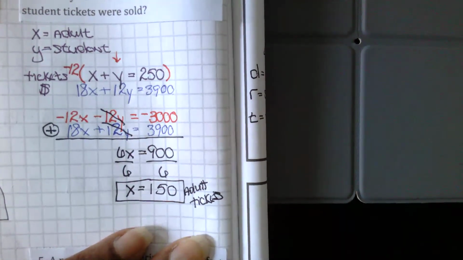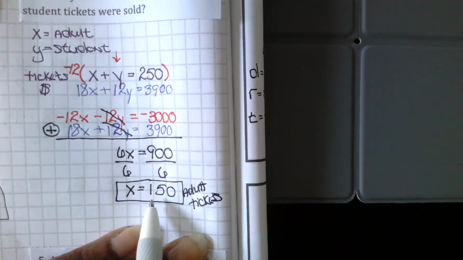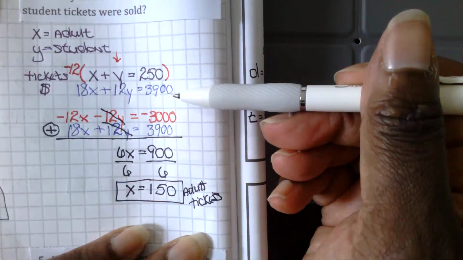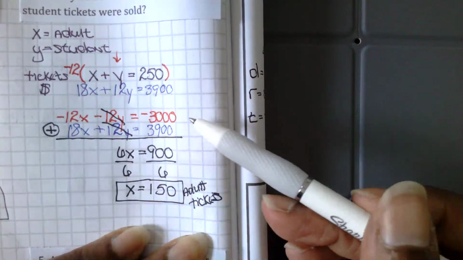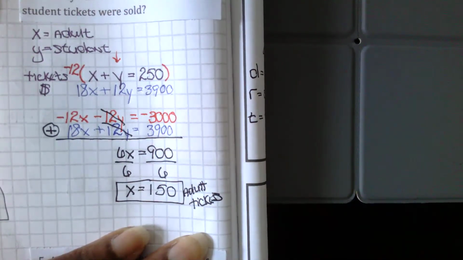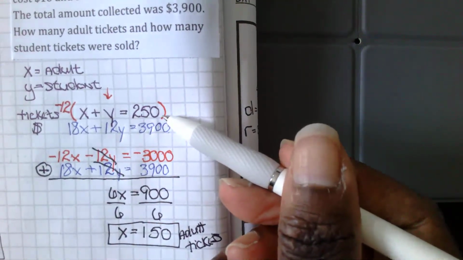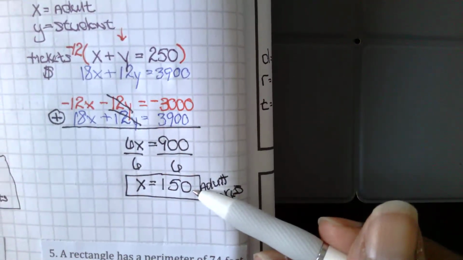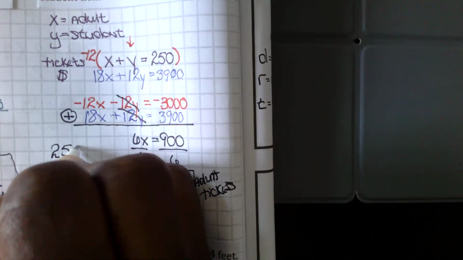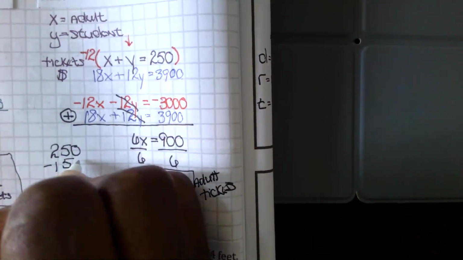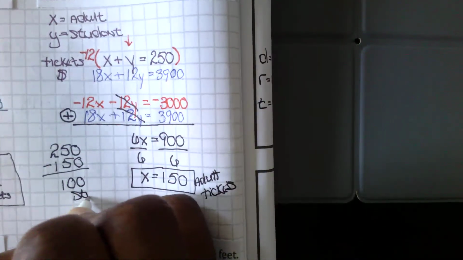To find the student tickets, one of two things you could do is take this 150 and go back to one of the two original equations before we modified them to see what your other tickets are. Or since you know the total is 250 and you know 150 are adult tickets, just subtract the two. So you have 250 minus your 150, which was the adult tickets. That will give you your 100 for the student tickets.